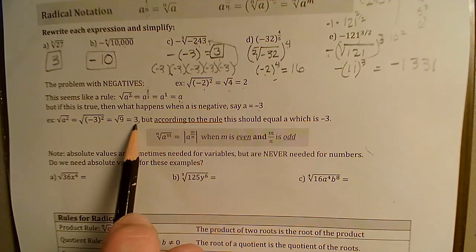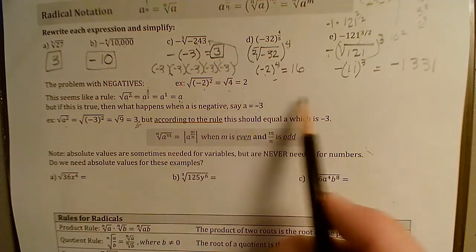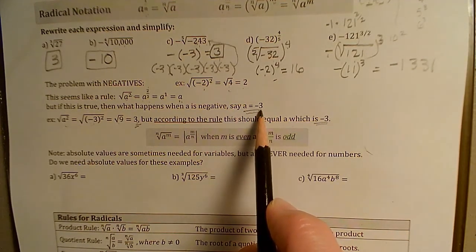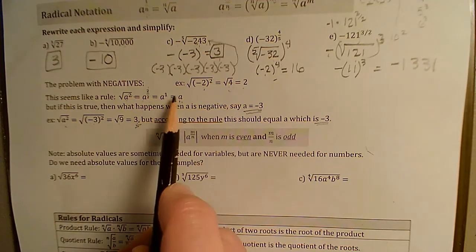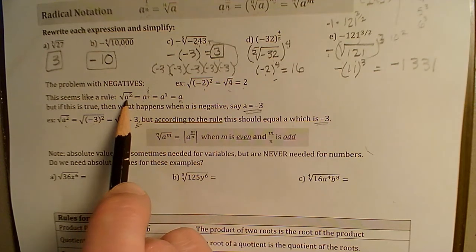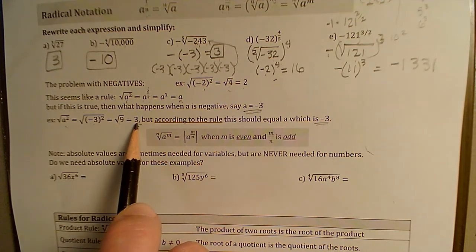But that's not what I plugged in. For us, a was -3, right? So we let a be -3, and when we're finished, what we got is the opposite. It's not equal to a. Everybody see what we're doing here? So we plug in our a value of -3, and it ends up being 3, not a, which is -3.